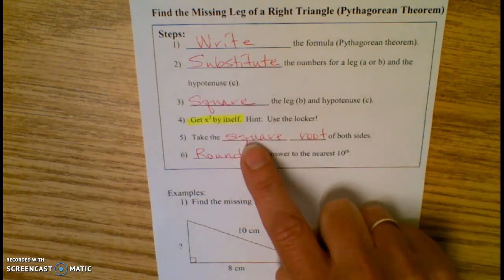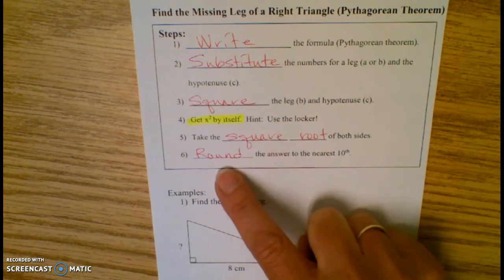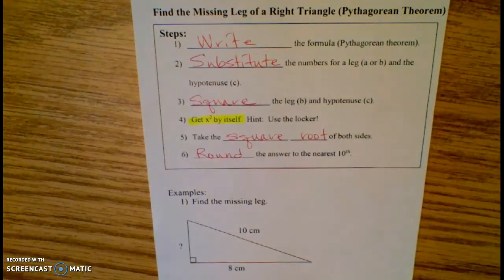Just like yesterday, you're going to take the square root of both sides to finish the problem, and if you do not get an exact answer, you will be rounding to the nearest tenth. So those are the steps. That's what you're going to do, and you're going to need some practice to get good at these.